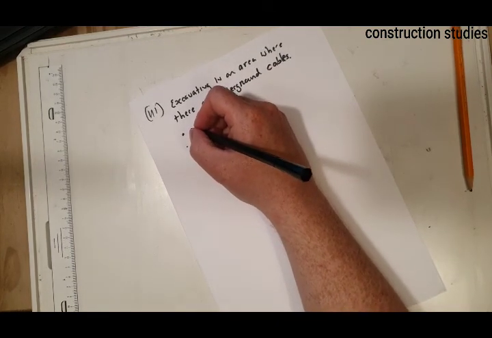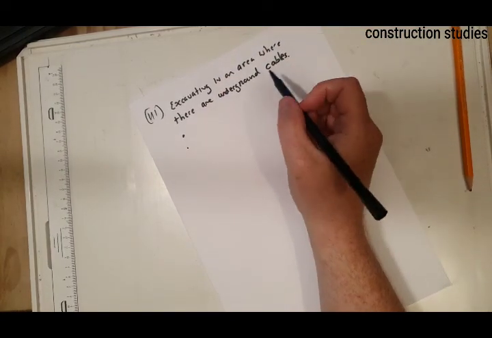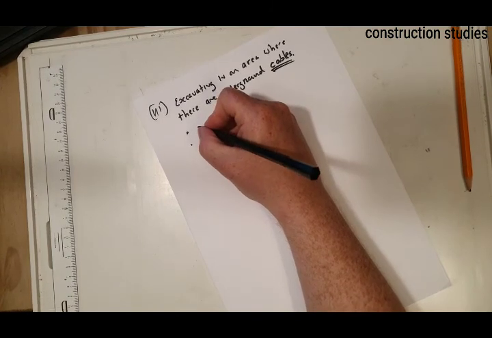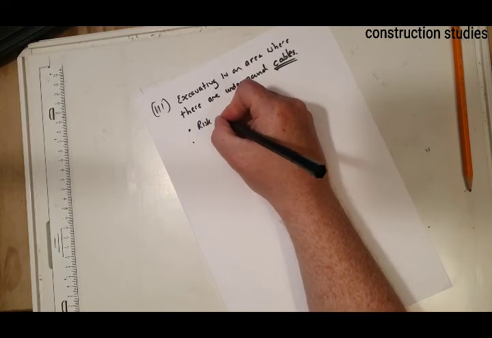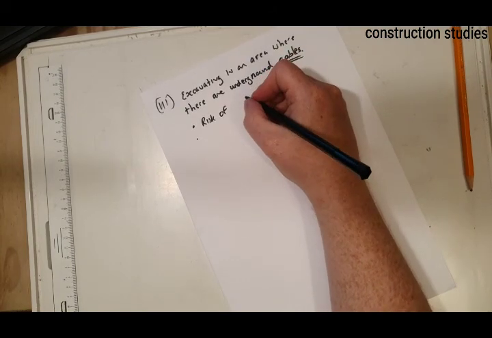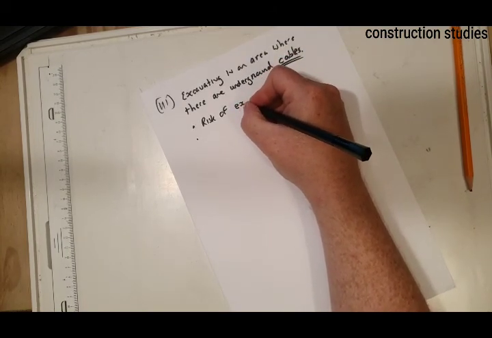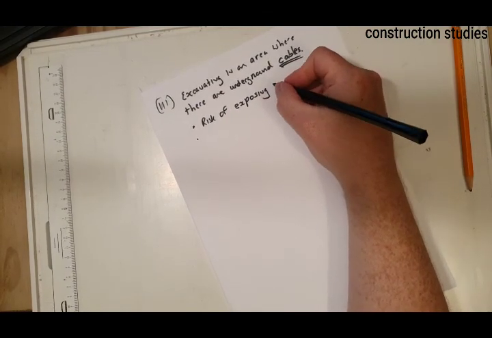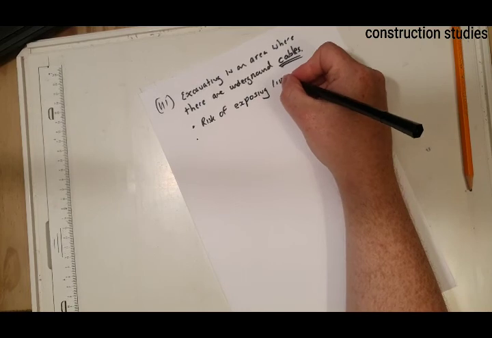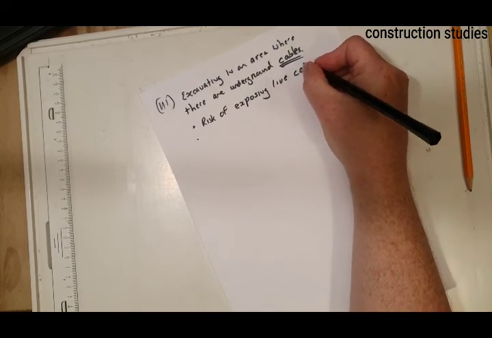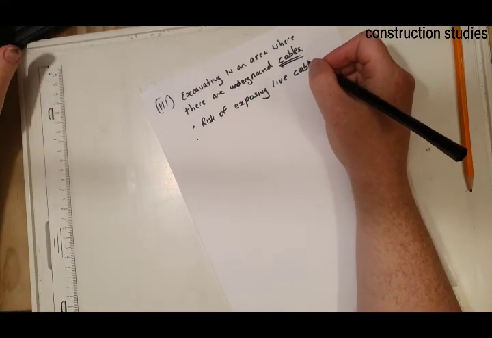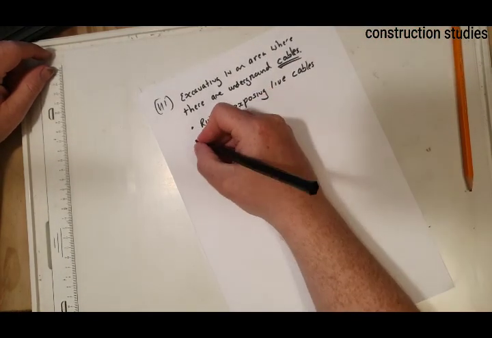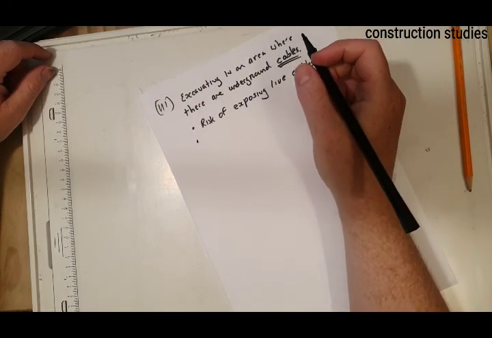The big risk here is that they're obviously electrical cables, so there's a risk of exposing, digging up, live cables. There's 3000 volts flowing through those, so that would be lights out for anybody that would touch them.